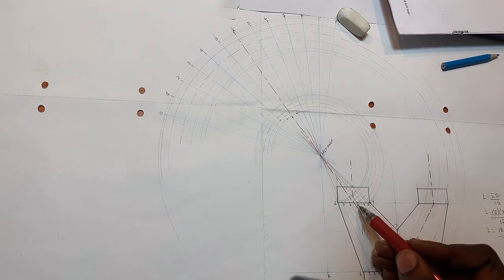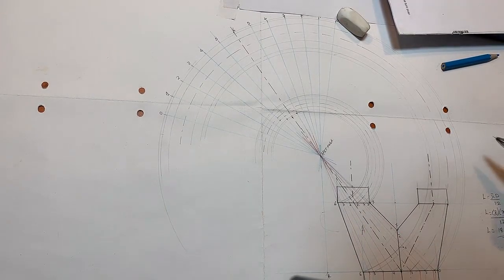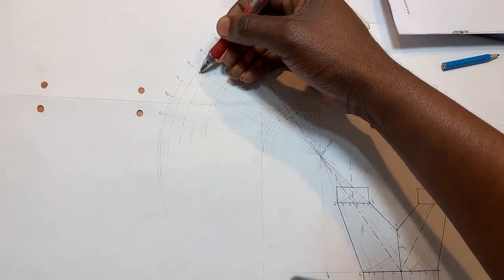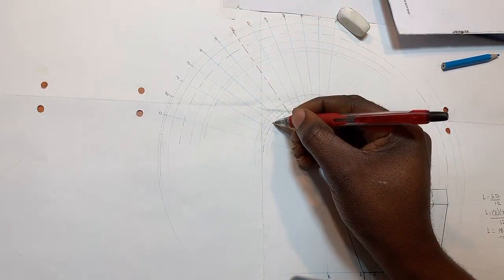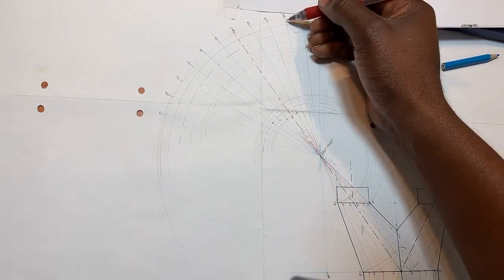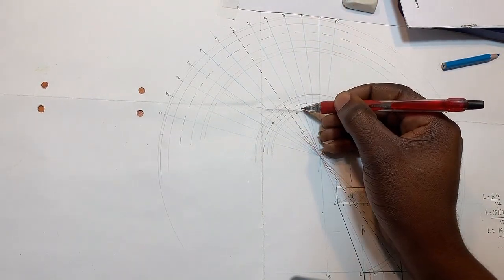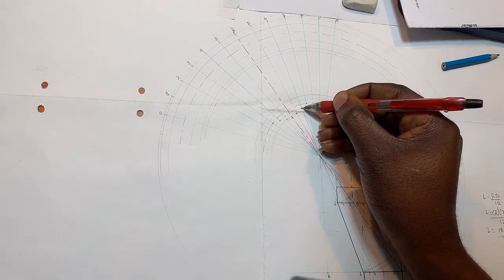So now 0.3, I know that 3 is the center. So 3 of this side must intersect with the 3 of this side. So there it goes. So which means it's the center, isn't it? So even this side is the center. Then the 4, this side I didn't plot it, it's supposed to be right there.